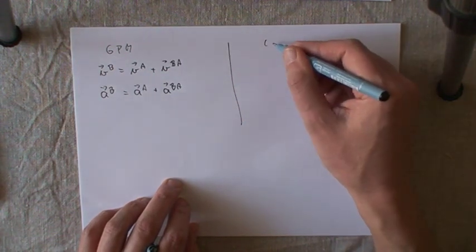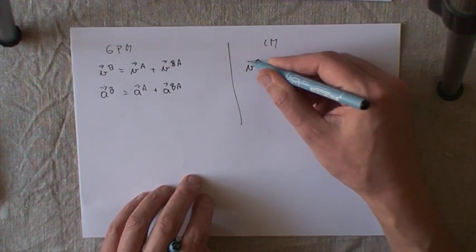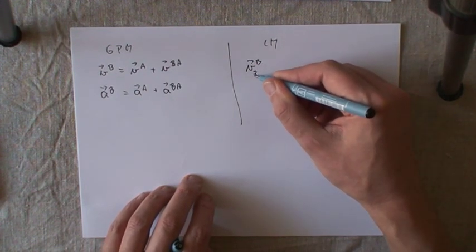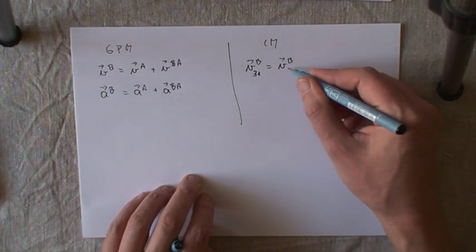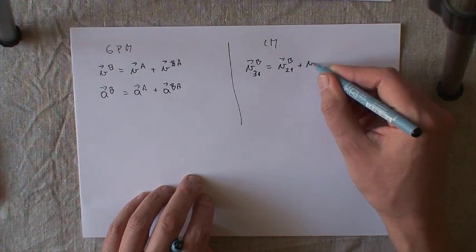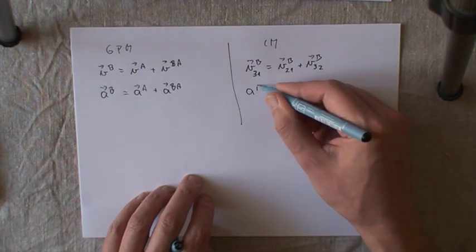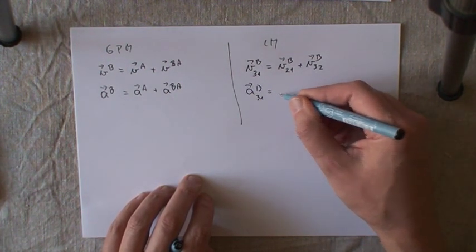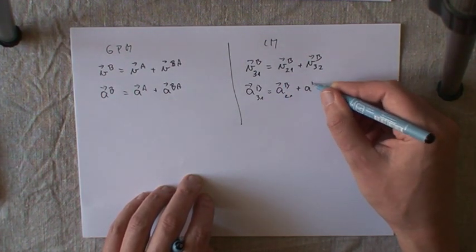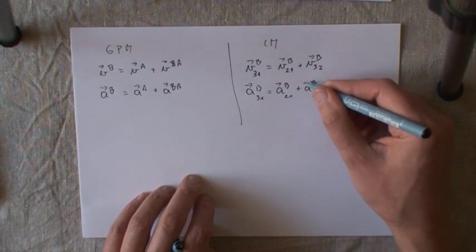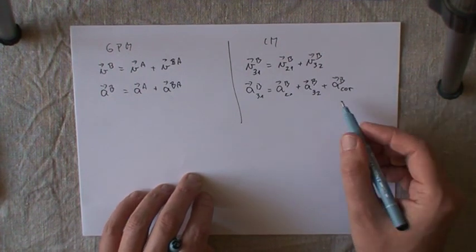While for the combined motion, we have velocity of a point of absolute motion equals the same point carrying plus the same point relative. And AB, let's say 3, 1, is again acceleration of a carrying point plus acceleration of relative motion plus acceleration of Coriolis.